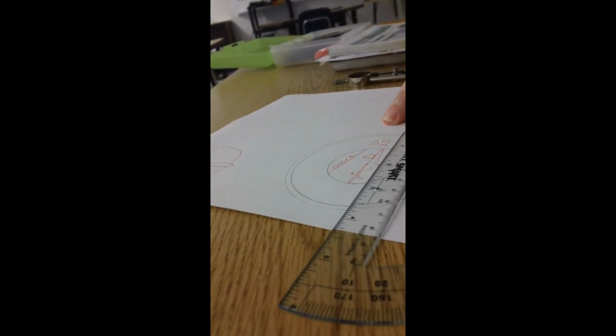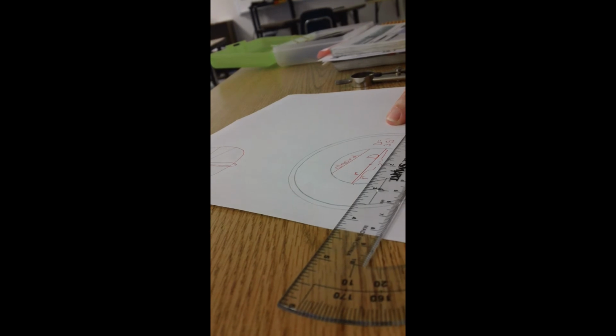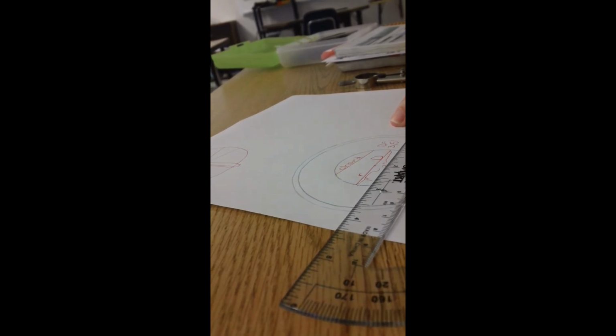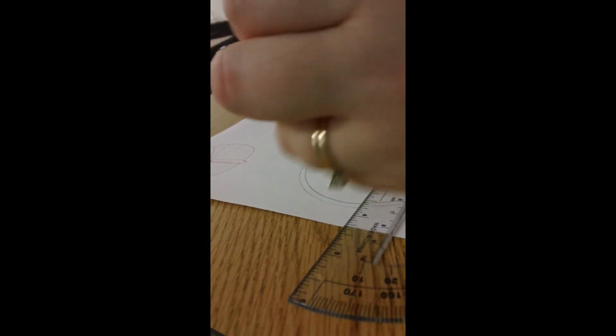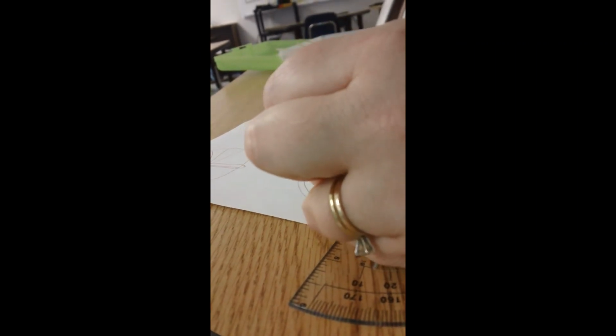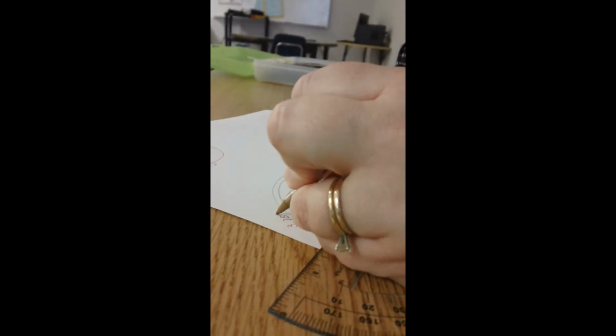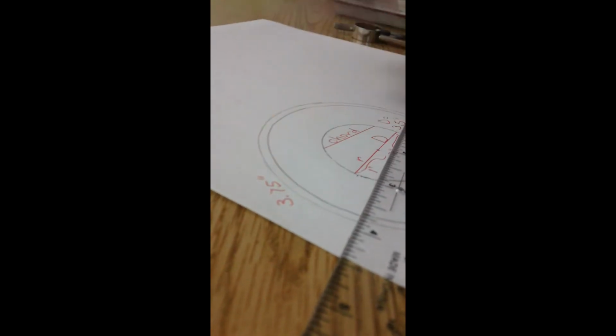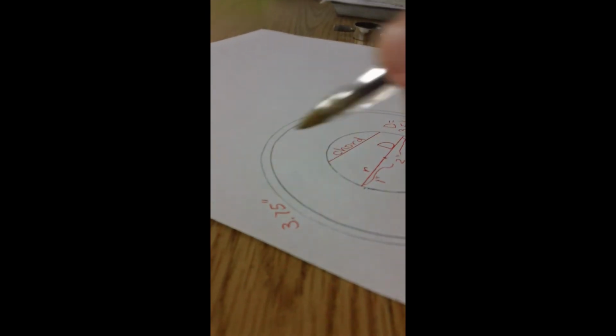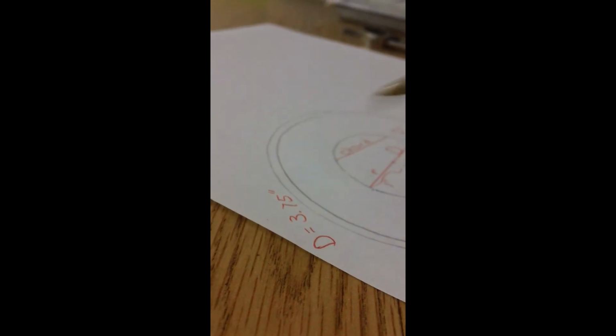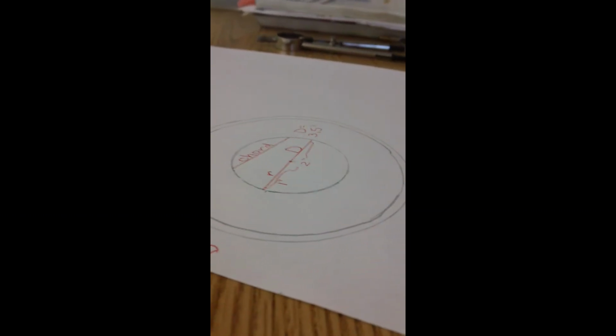And then for this outside circle, the diameter is 3 3/4 inches, so that would be 3.75 inches. And you'd use 2 little lines like that for inches. So the diameter changes, but the center does not change.